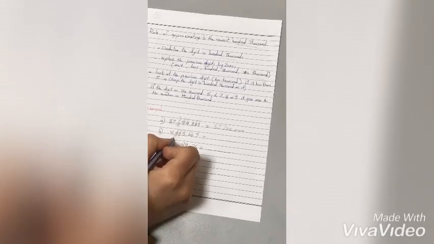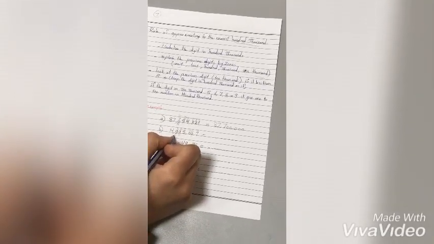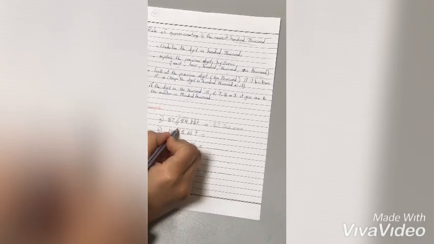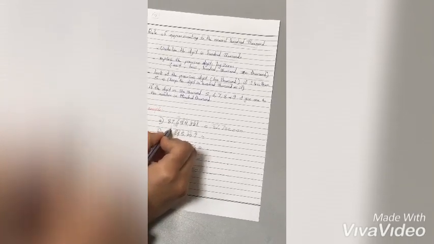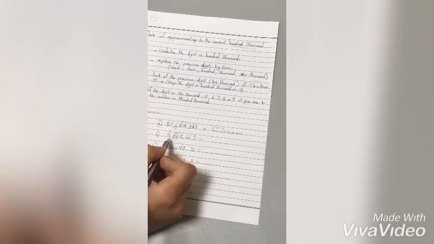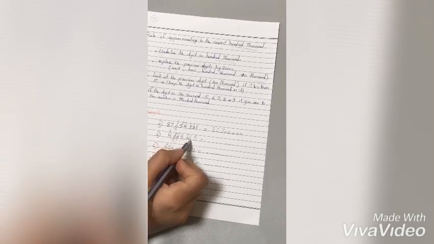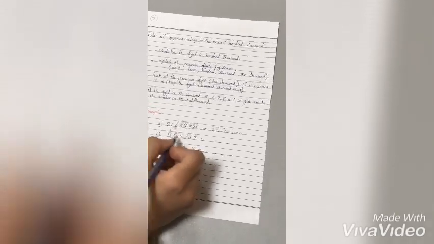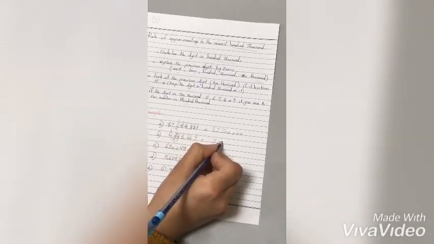The number in 10,000 is 9. 9 can give 1 to this 9. This 9 becomes 10. So I will write 0 and carry up 1. So this 4 becomes 5. So this number after approximating will be 5 million.